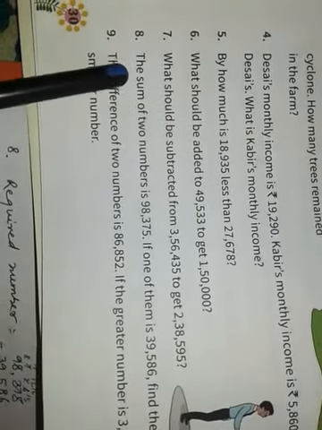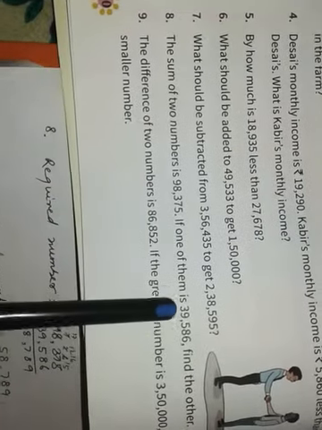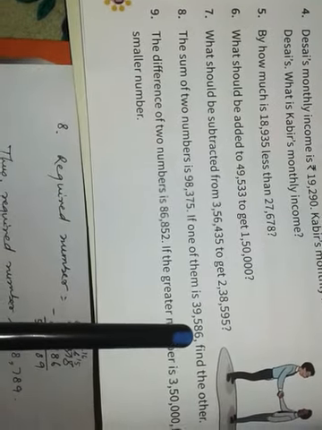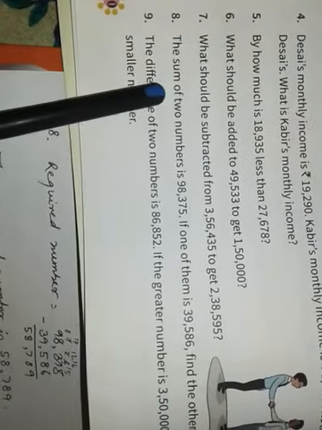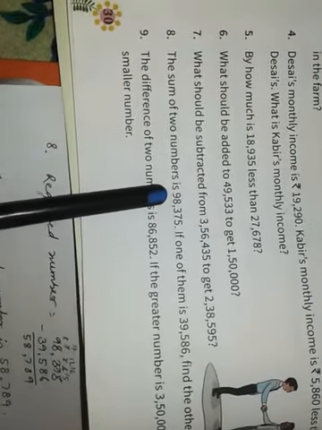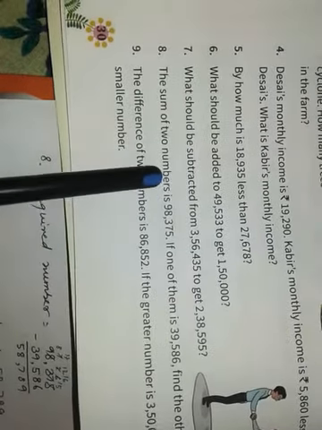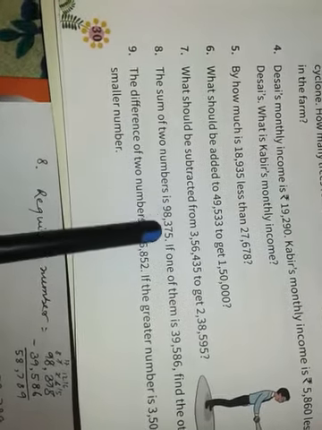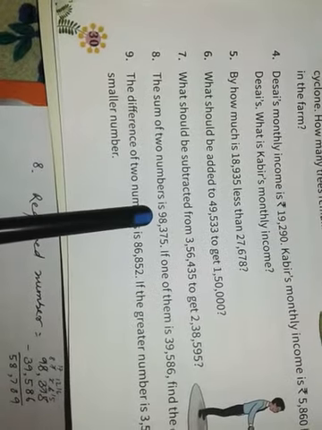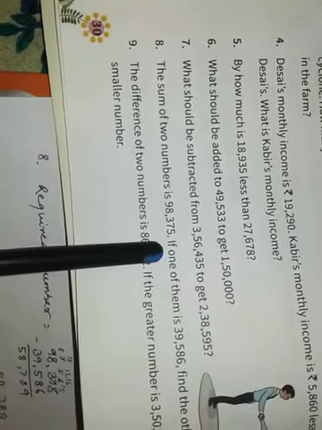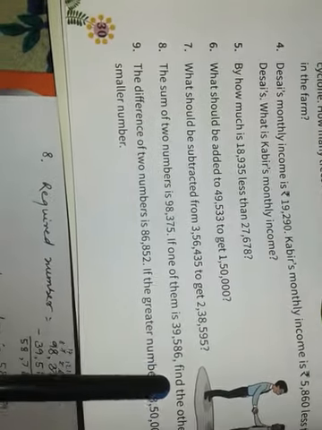Now eighth number. The sum of two numbers is 98,375. If one of them is 39,586, find the other. Here also we do the same thing. The sum of two numbers is given. The sum of two numbers is greater than each of the two numbers. Suppose the sum of 2 and 5 is 7. So 7 is greater than 2 and 5 also. So here the sum of two numbers is 98,375. If one of them is 39,586, find the other.